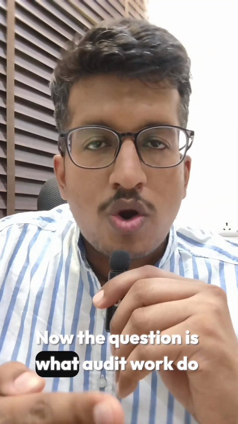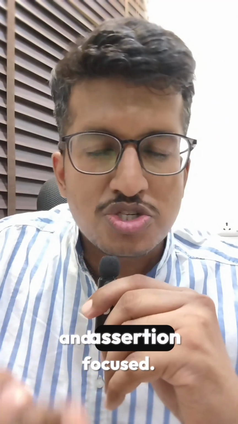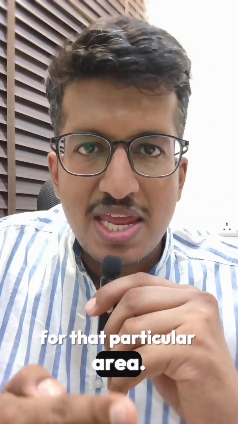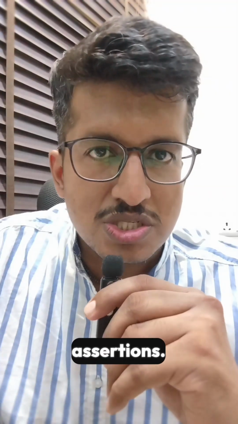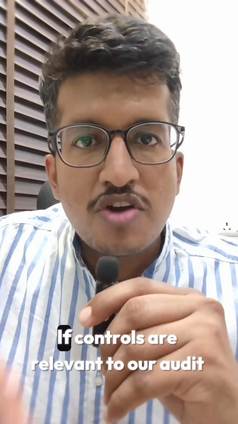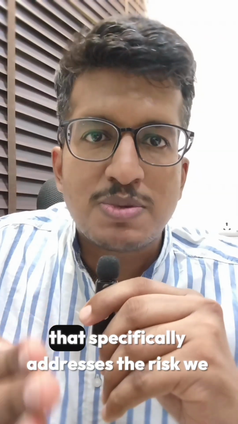Now the question is, what audit work do we perform for SCOT plus? Once an item is identified as SCOT plus, our audit work becomes more risk and assertion focused. We first identify the relevant assertions for that particular area. We then assess the risk of material misstatement associated with those assertions. We also consider the relevant assertions over the process. If controls are relevant to our audit approach, we understand and, where appropriate, test those controls. We then design substantive audit procedures that specifically address the risk we have identified.